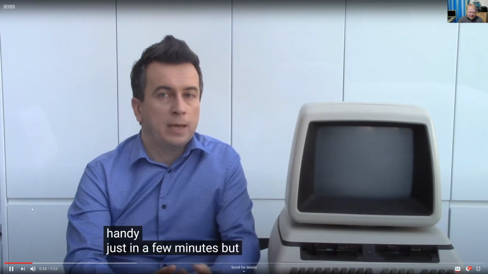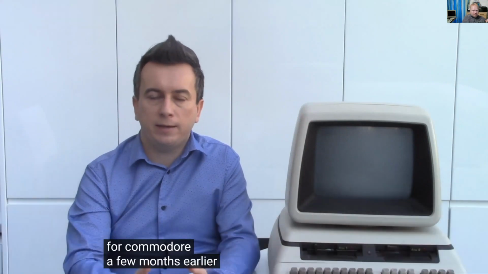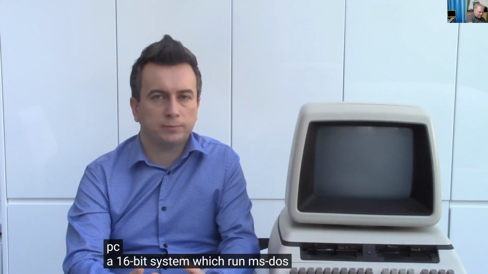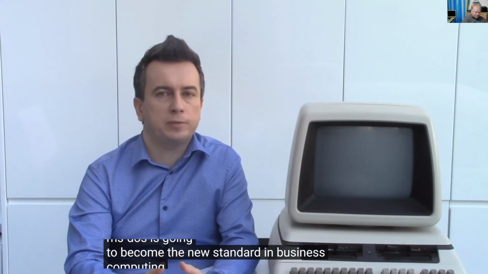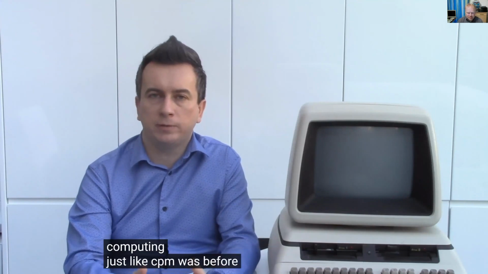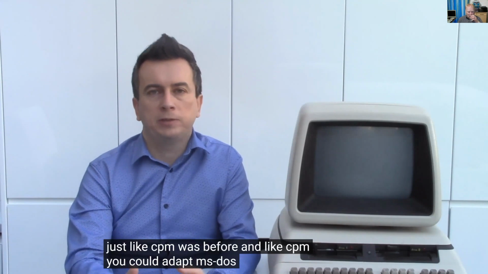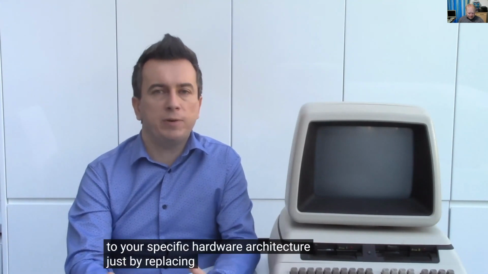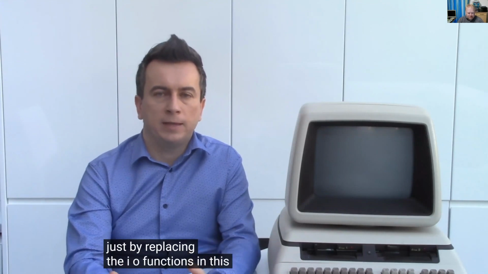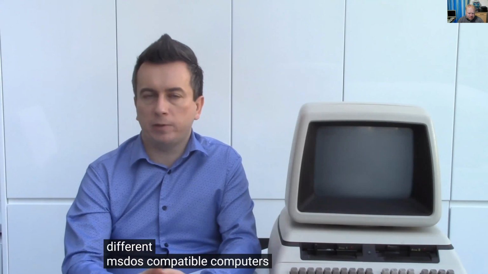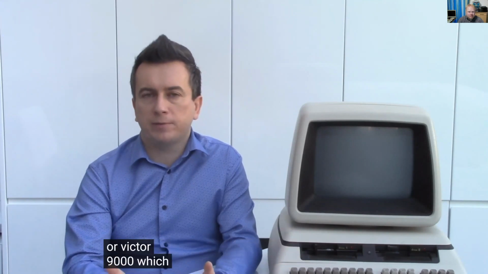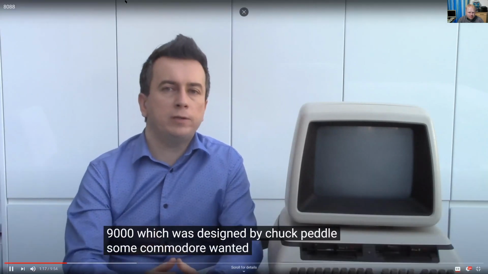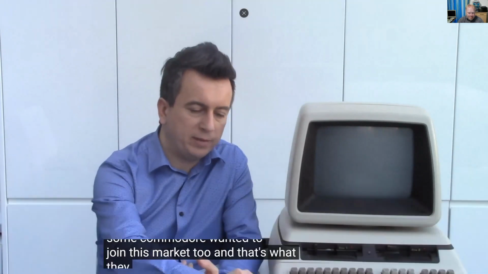Unfortunately for Commodore, a few months earlier, IBM introduced the PC, a 16-bit system which ran MS-DOS. And for a while, everybody thought that MS-DOS is going to become the new standard in business computing, just like CP/M was before. And like CP/M, you could adapt MS-DOS to your specific hardware architecture just by replacing the I/O functions. In this way, a lot of different MS-DOS compatible computers appeared on the market, just like the Digital Equipment Rainbow or Victor 9000, which was designed by Chuck Cabot. So Commodore wanted to join this market too, and that's what they came up with.